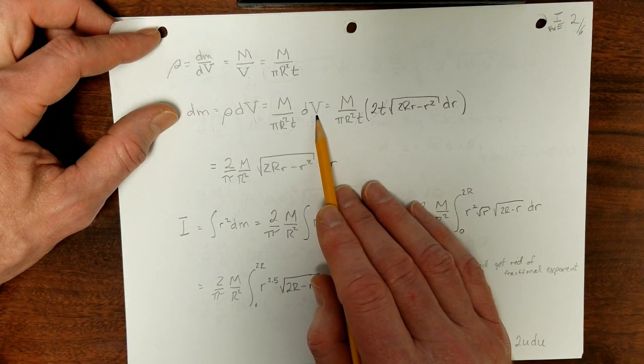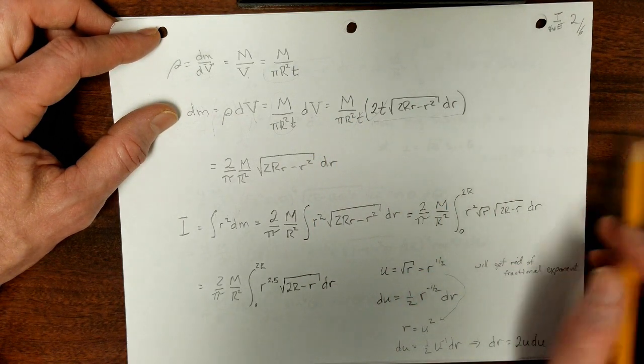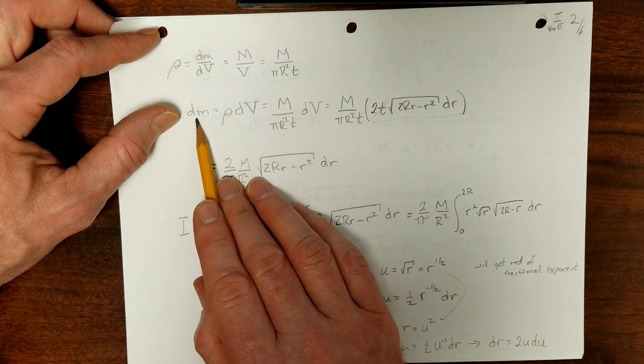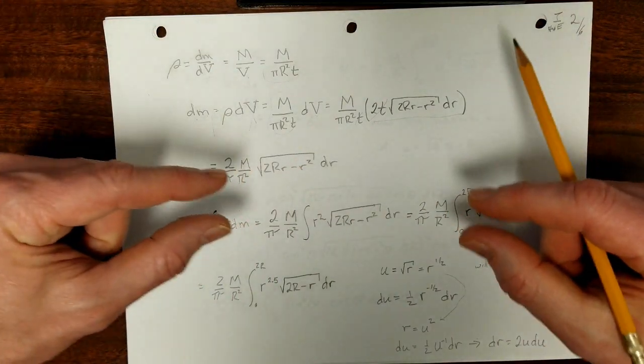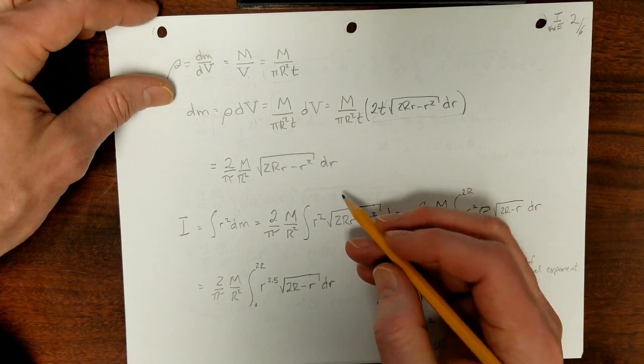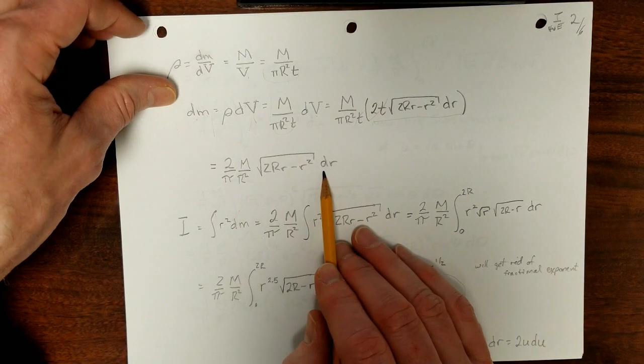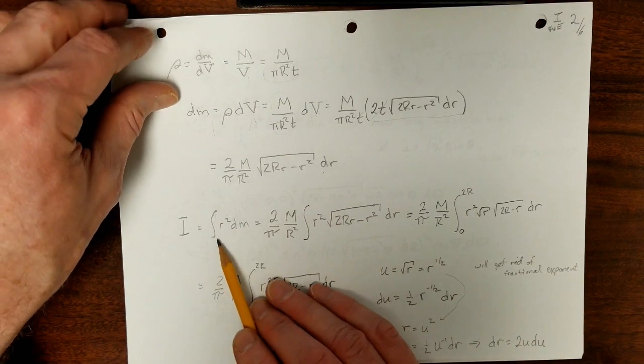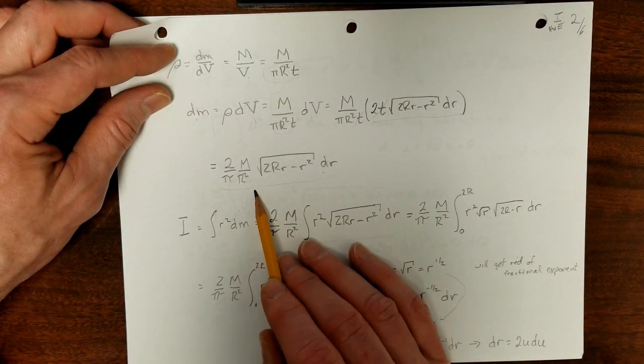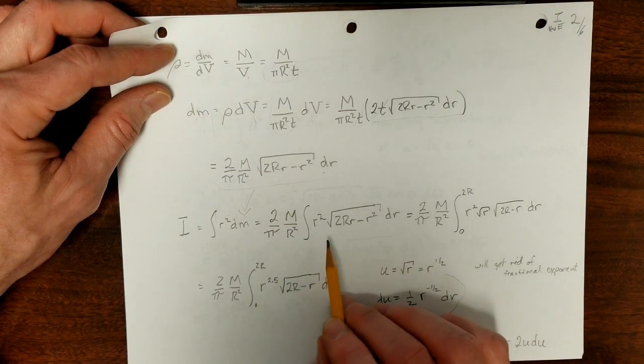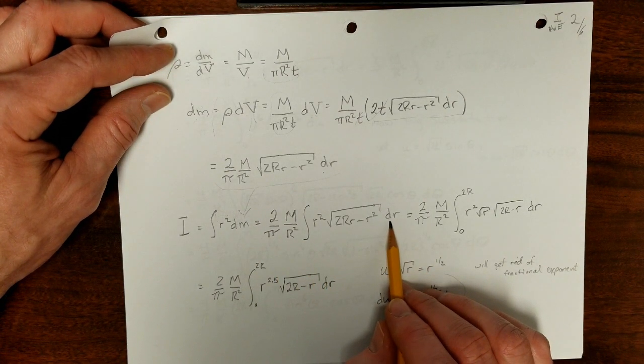And I know what dv is because I solved for that on the other page. And so I have now the differential of the mass of that thin little piece of the disk is equal to this. And so now I can take that value of dm, plug it into there, and I have a single variable at this point.